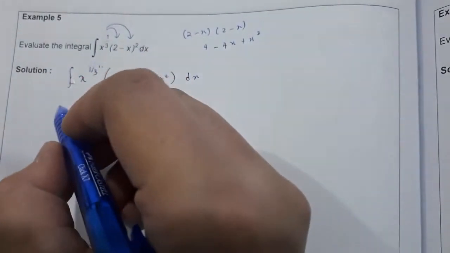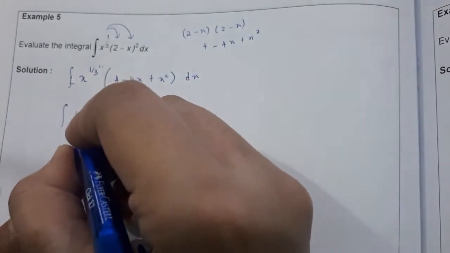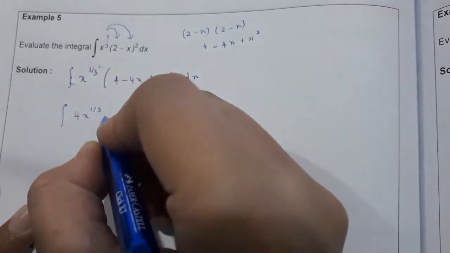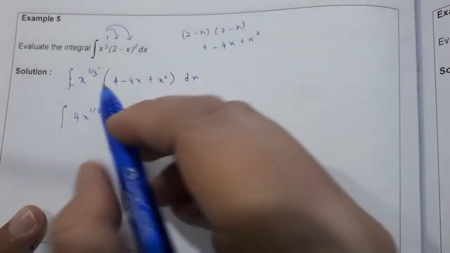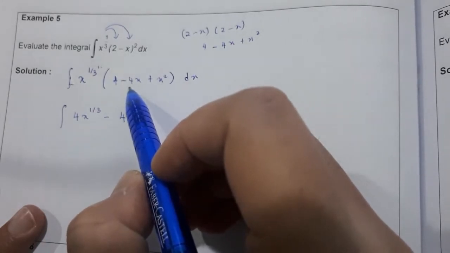Okay, then expand further. x^(1/3) multiplied by 4 gives 4x^(1/3) minus 4. Okay, x^(1/3) multiplied by x: x multiplied by x, we add the power.